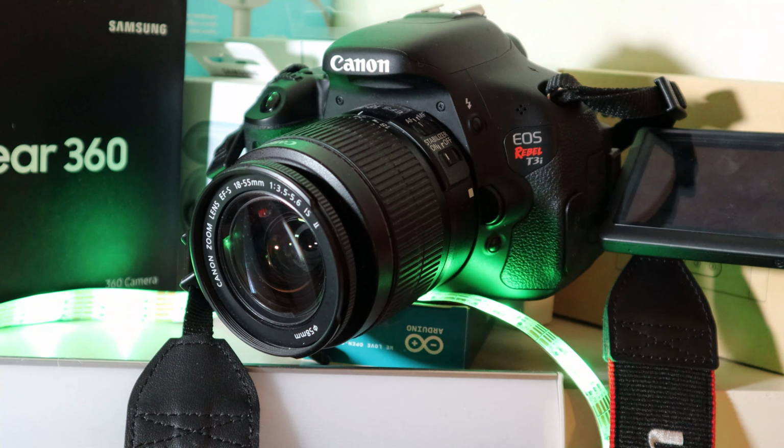The Canon T3i was the camera that I've been using for the past, I want to say, 5 or so years. Every video beforehand was either filmed on my phone or on the T3i.